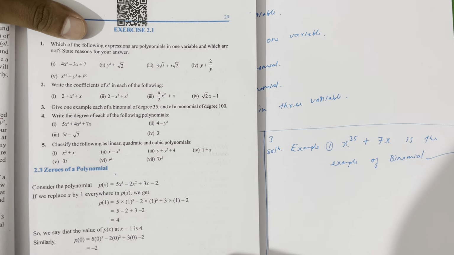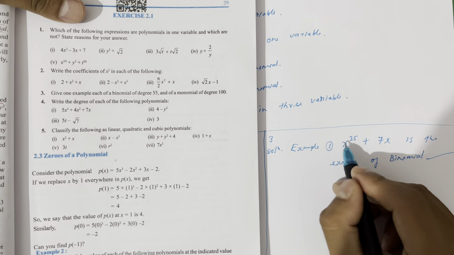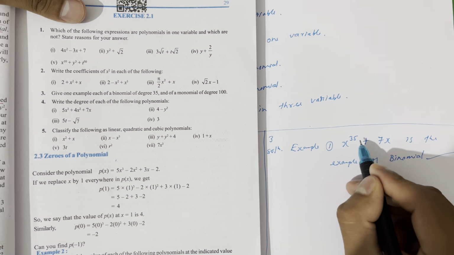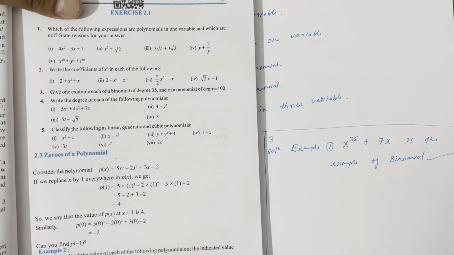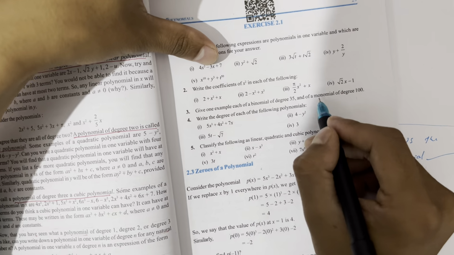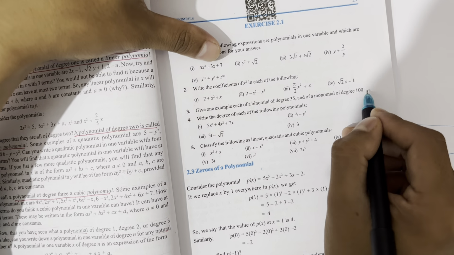Okay, this one. What is the degree here? 35. How many terms? 1, 2, two terms, which is a binomial. Okay, and then the last one we have here is a monomial of degree 100.